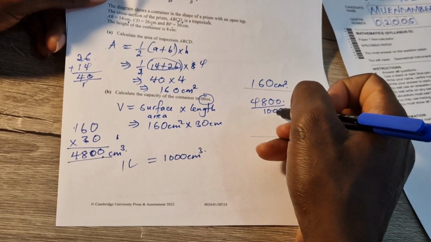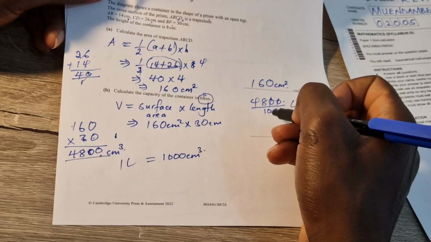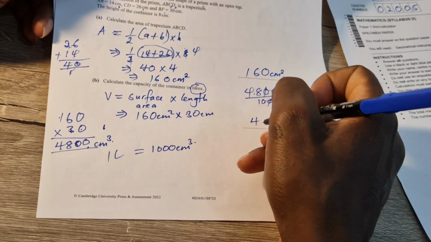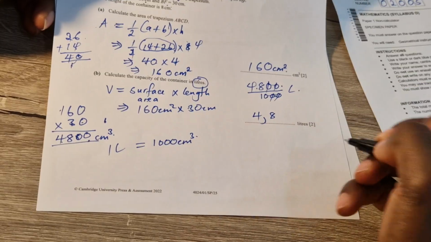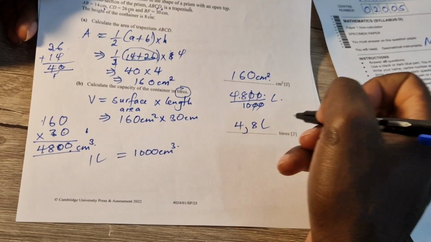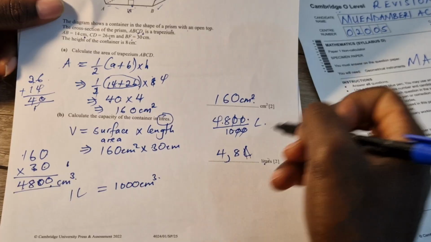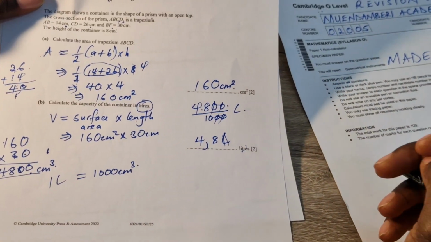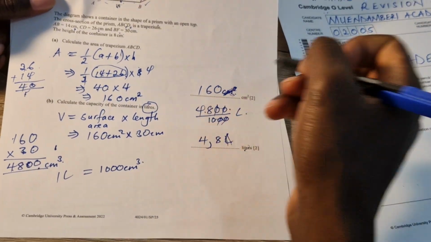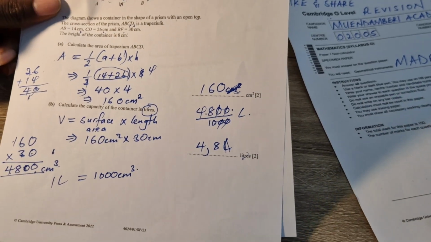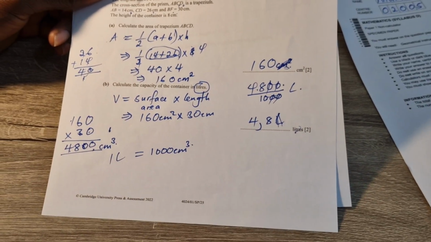So we cancel 0, 0, 0, then 10 into 48 we get 4.8. So it's 4.8 liters. Because it's stated here, there is no need to write the units here. So even here, there is no need because they are stated here. So that's it, guys. That's how we find the solutions for this.